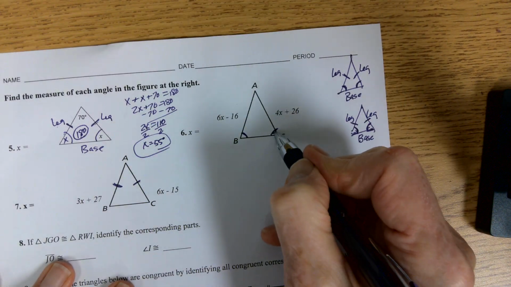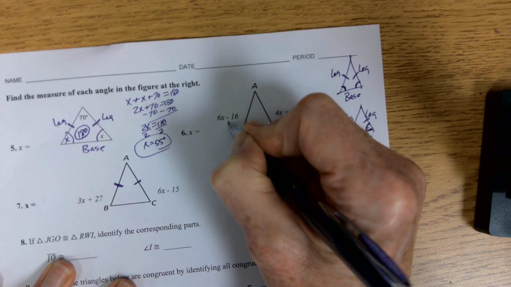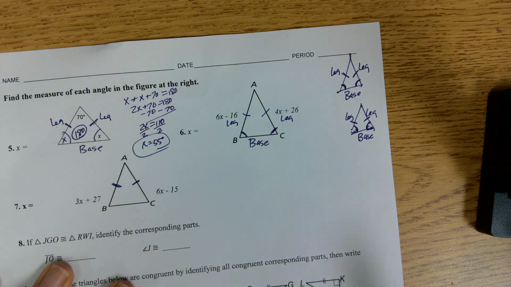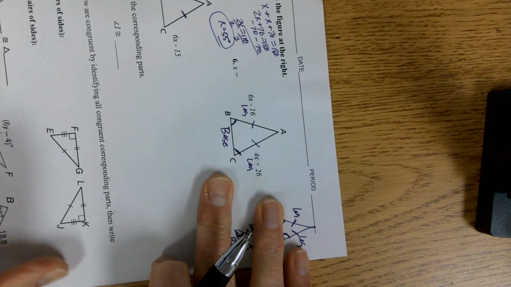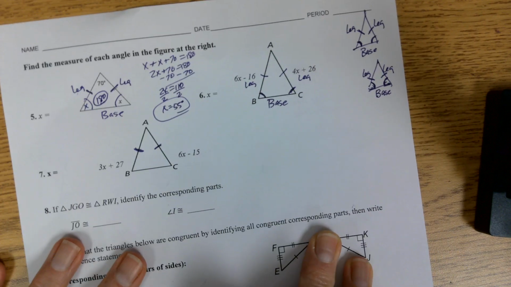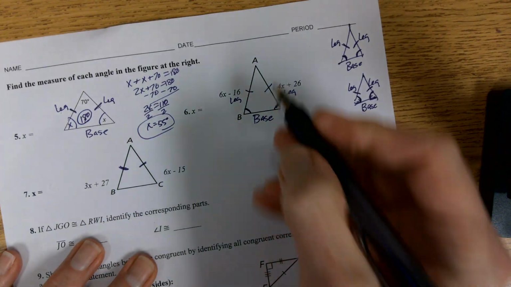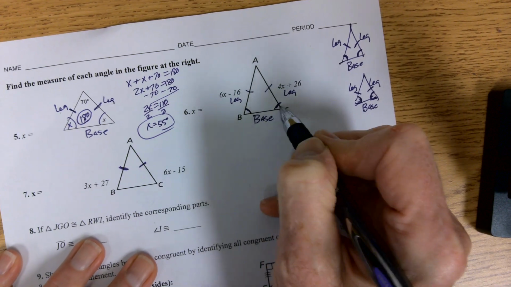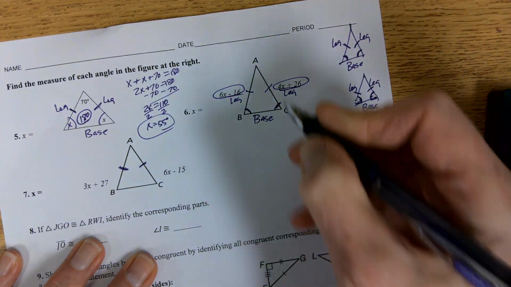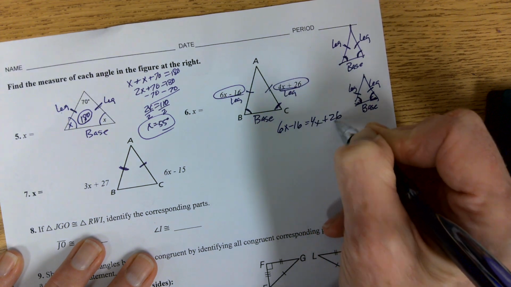This one, these are my base angles. So that means this is a leg and this is a leg. This is a little too simple. On your test, the triangle orientation might be on their sides. Okay, they're not always going to be up and down. So that's kind of bad that we did it this way, but I'm just telling you. Since the 2 base angles are congruent, the legs are congruent, that means you set these 2 expressions equal to each other. So 6x minus 16 equals 4x plus 26.